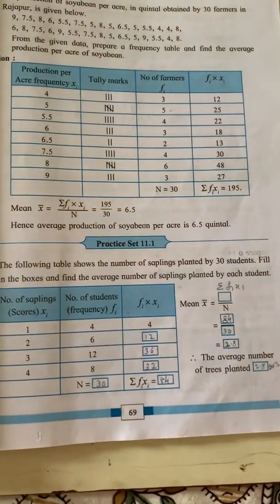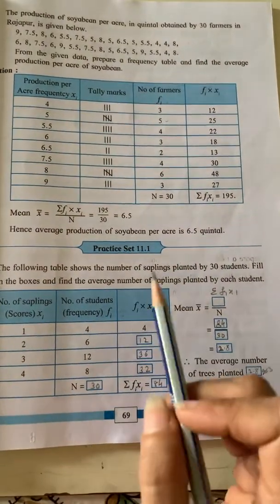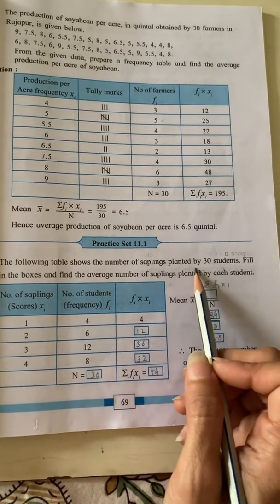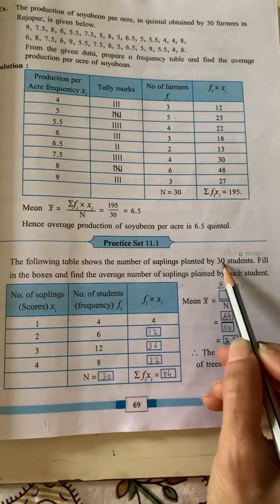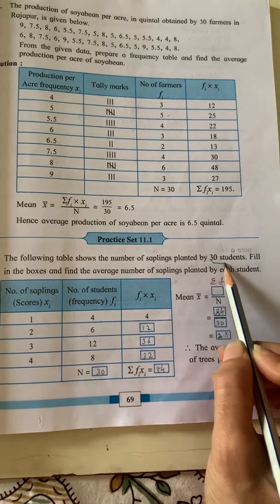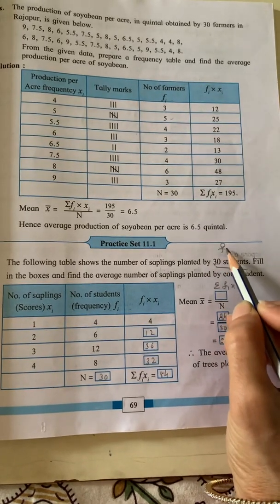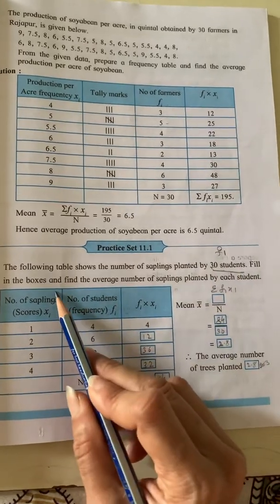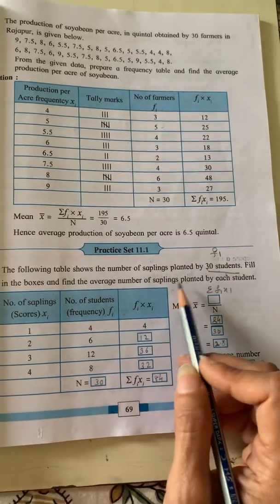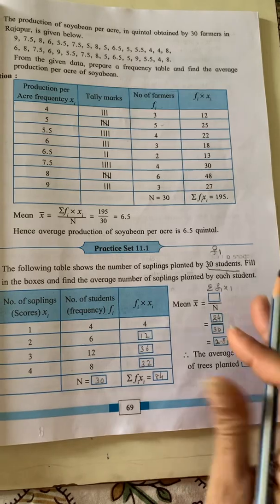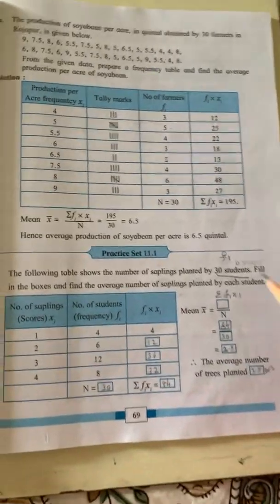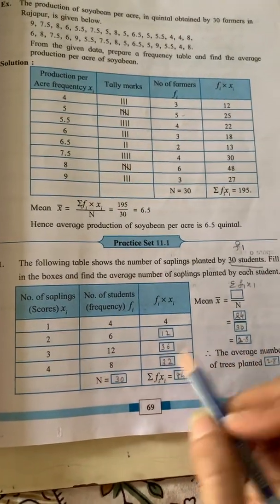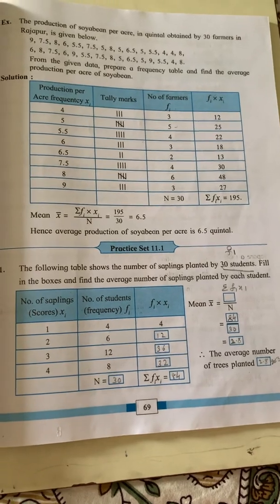Here the following table shows the number of saplings planted by 30 students. Now what are they given? 30 students they have given. So this will be your f1. Number of students. Fill in the boxes and find the average of the saplings. Average means you have to add all the data given here, the sum, and then divide it by the number of data.